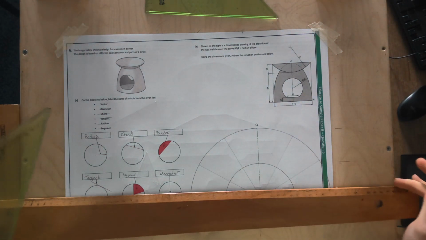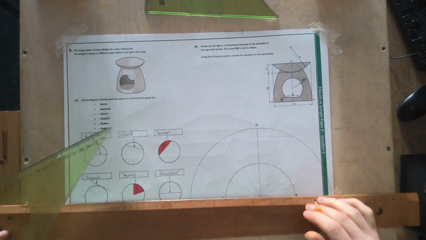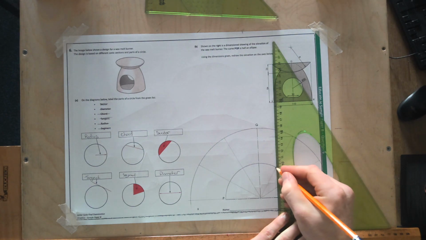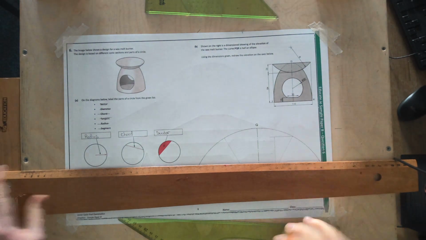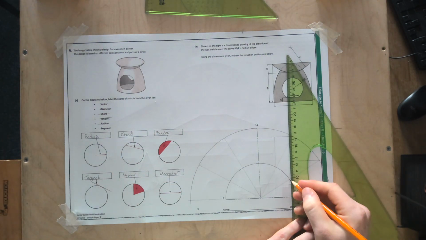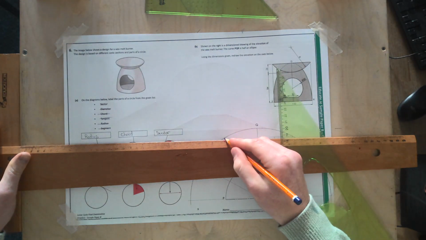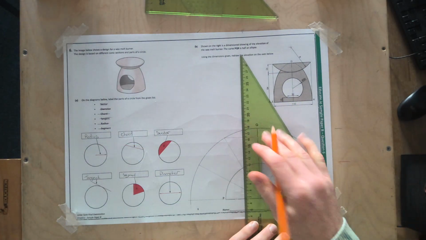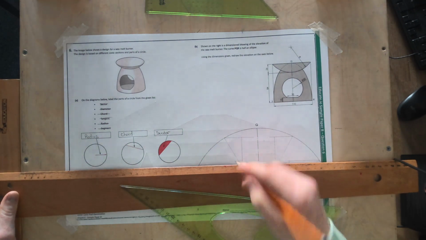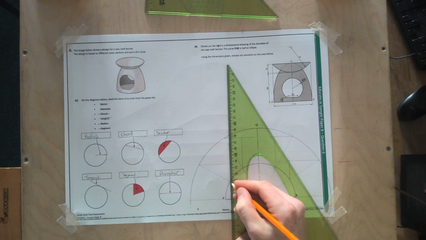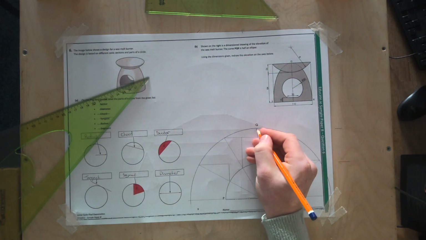So from the major circle, you go parallel to the minor axis. From the minor circle, you go parallel to the major axis. Repeating this for each division, from the major circle parallel to the minor axis, from the minor circle parallel to the major axis, okay? That gives us our points there now on our ellipse.